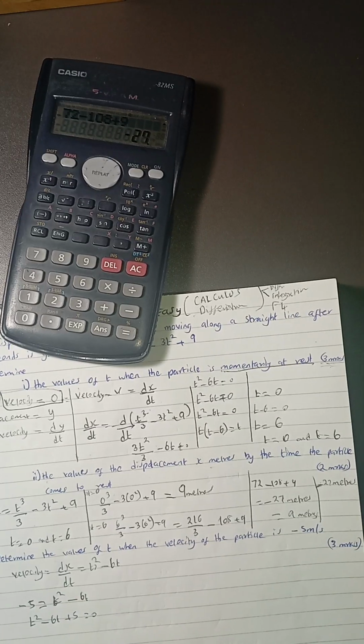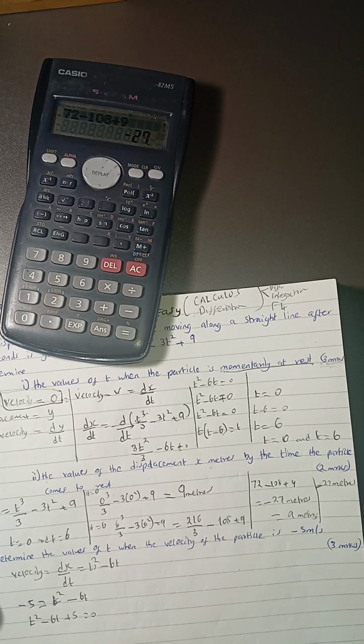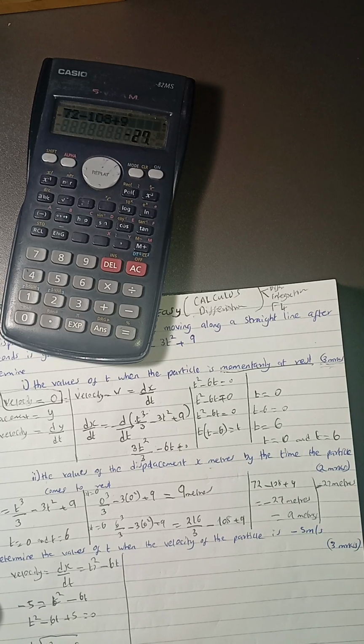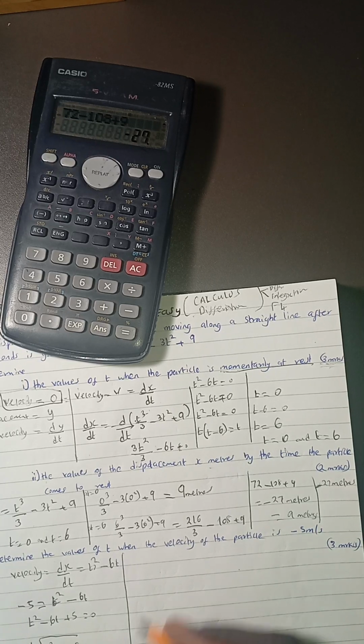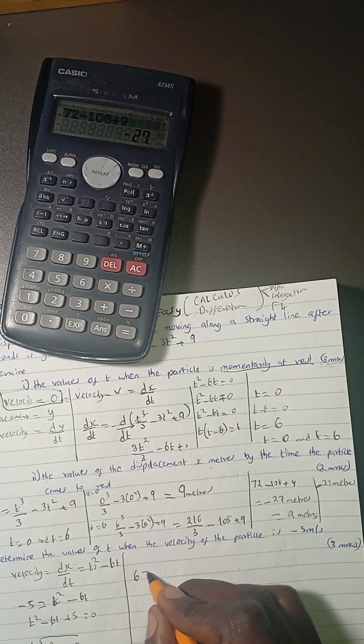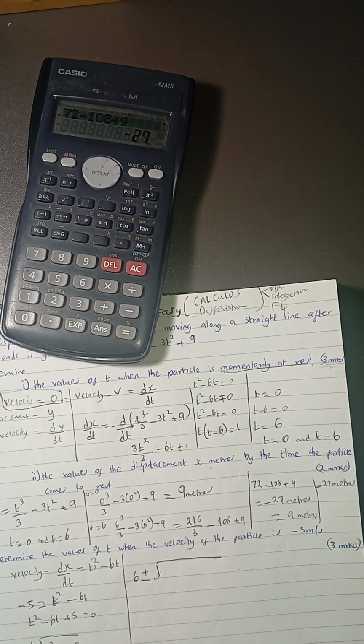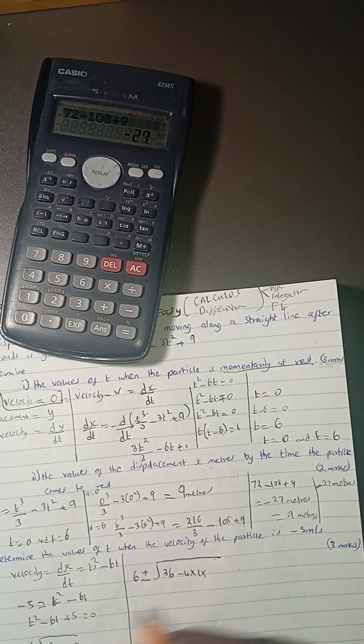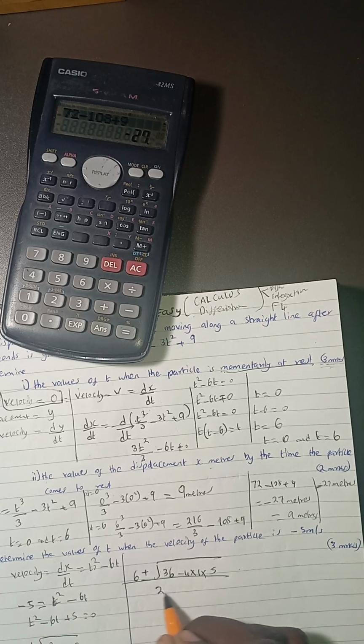So we are going to use the quadratic formula. It says t is equal to minus b plus or minus the square root of b squared minus 4ac, divided by 2a. So our b here is negative 6. So negative 1 times negative 6 becomes 6, 6 plus or minus the square root of b squared. B is negative 6, so negative 6 squared is 36, minus 4 times a is 1 times c is 5, divided by 2 times 1.